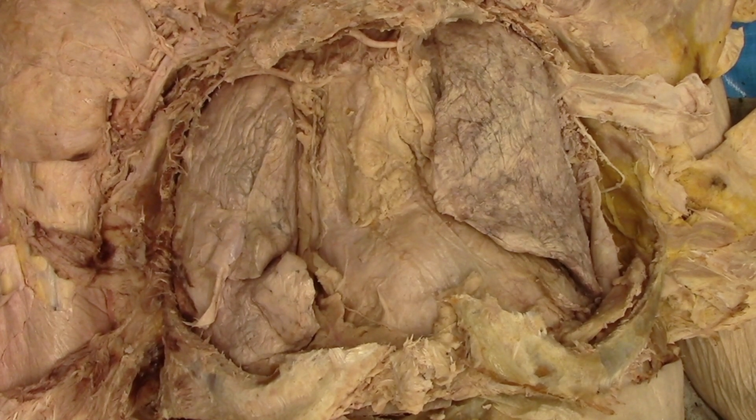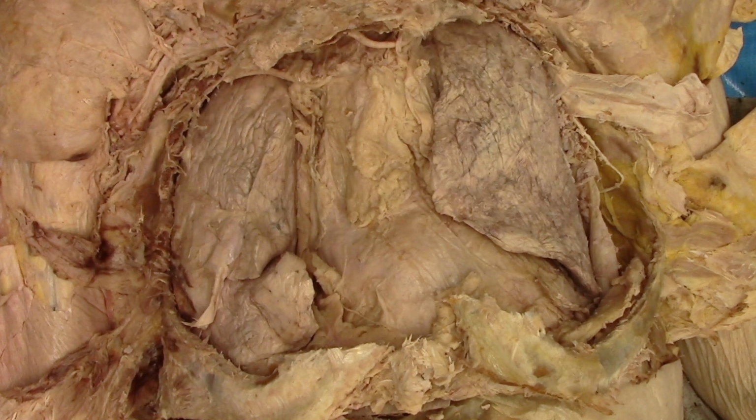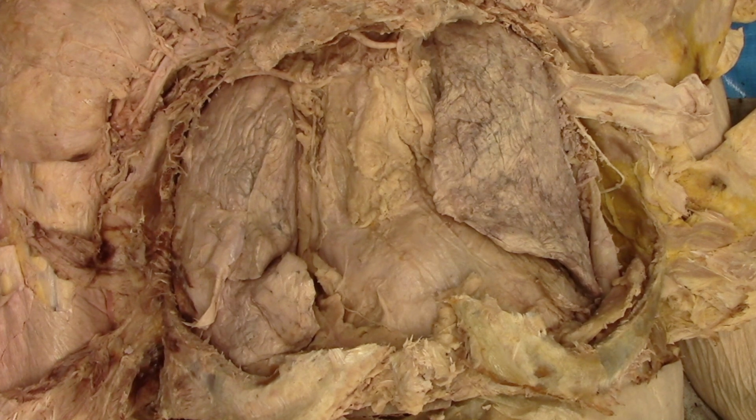Our next goal is to remove the lungs. The reason we do this is because it is very difficult to remove the heart, which is the final goal of this dissection, without first removing the lungs. The space is not big enough to put our hands in here. Everything's embalmed, everything's fixed to one another. So our first strategy is to remove the left lung and then the right lung.